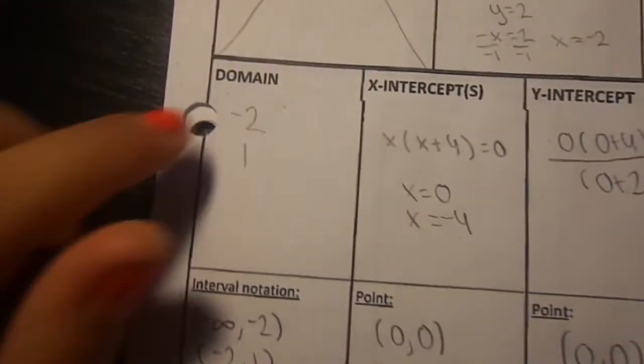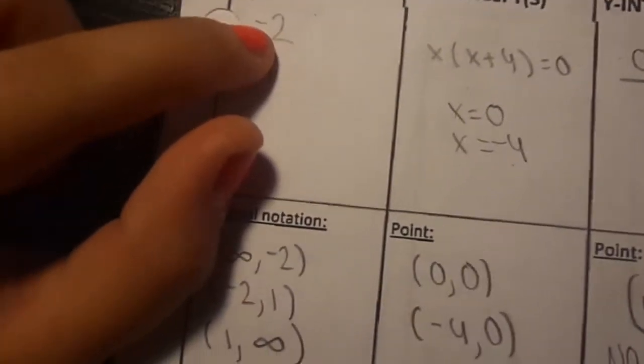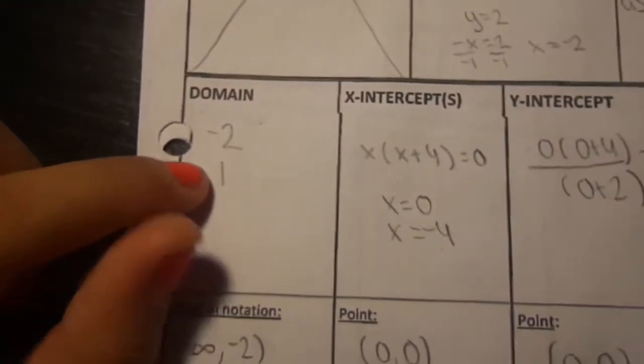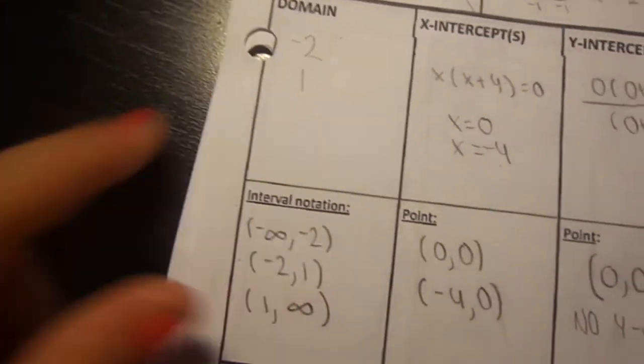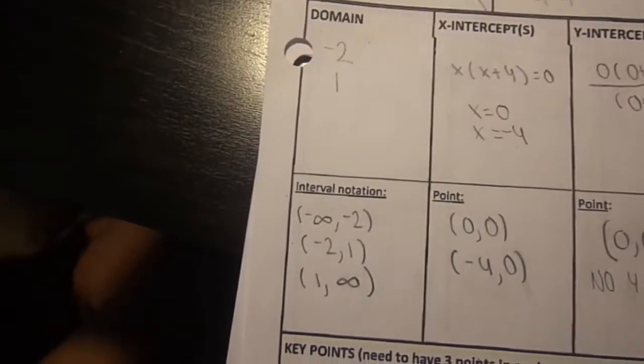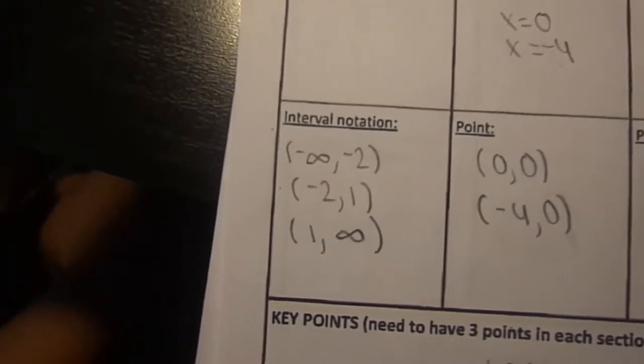And our domain is all real numbers except our vertical asymptotes and holes. So that ends up being x equals negative 2 and x equals 1. So negative 2 and 1. My interval notation is negative infinity to negative 2, negative 2 to 1, and 1 to infinity.